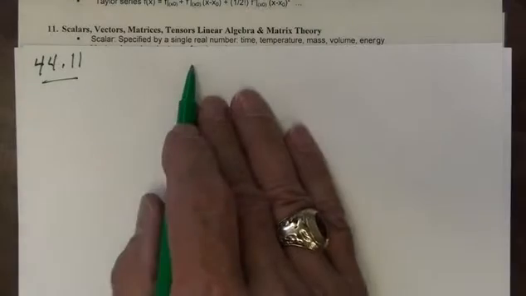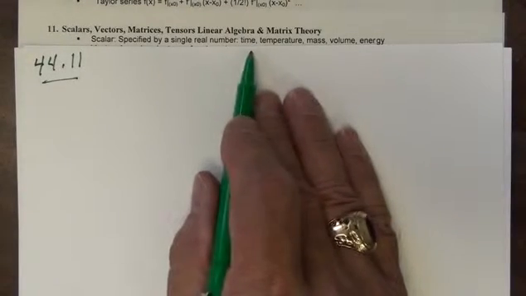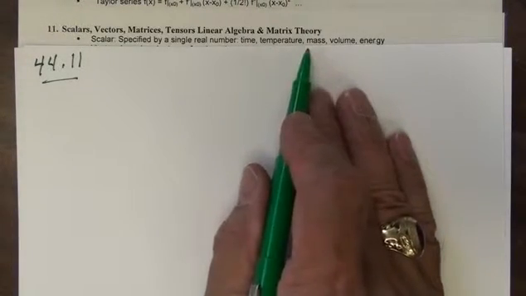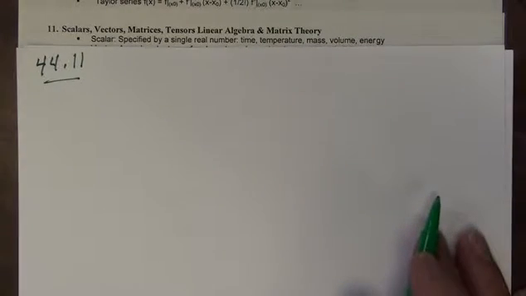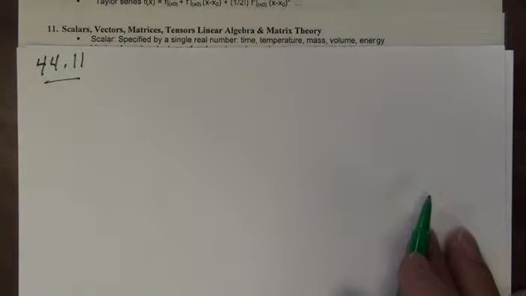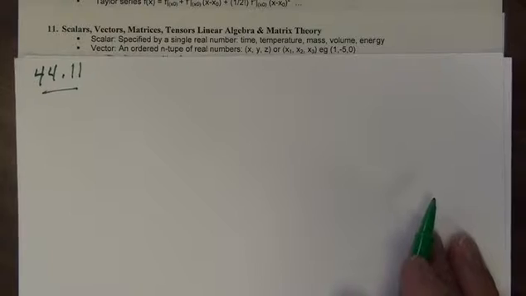What is a scalar? A scalar is defined by a single real number: time, temperature, mass, volume, energy. These do not point in one direction or another, and they're specified by a given value. So we call these scalars, single numbers.